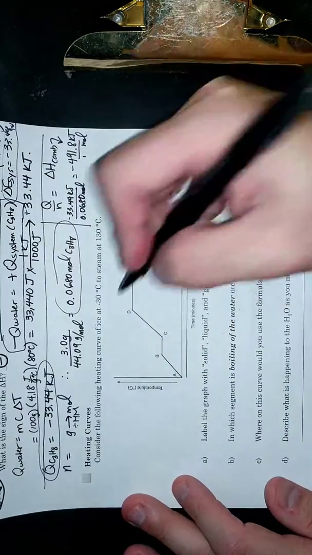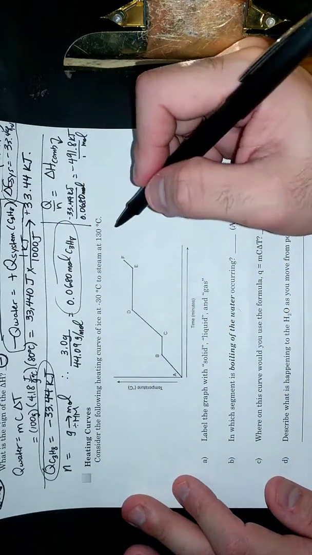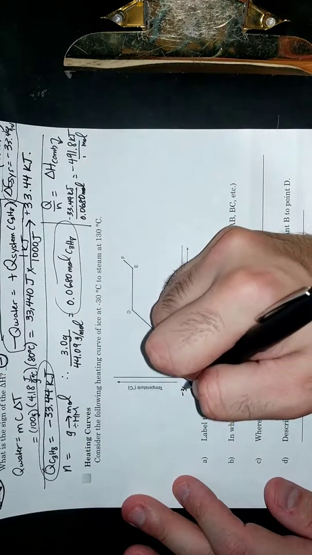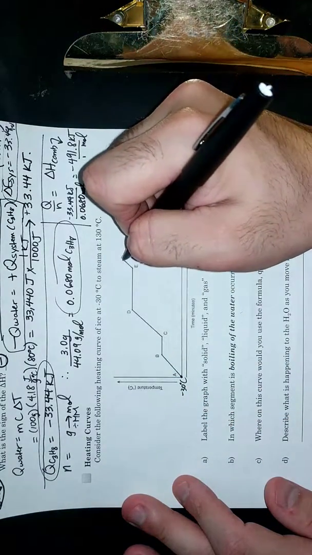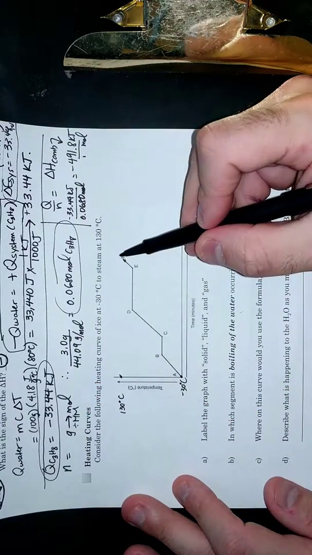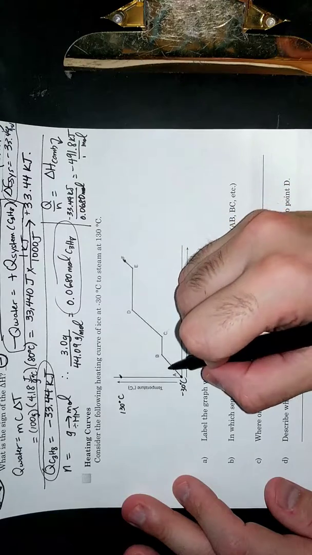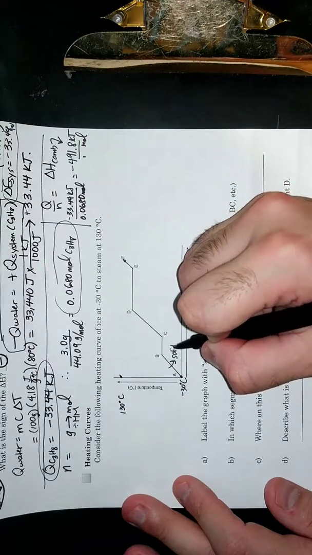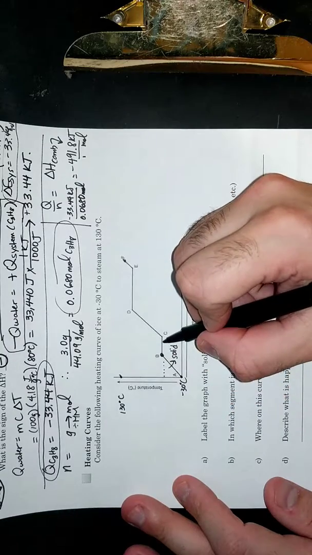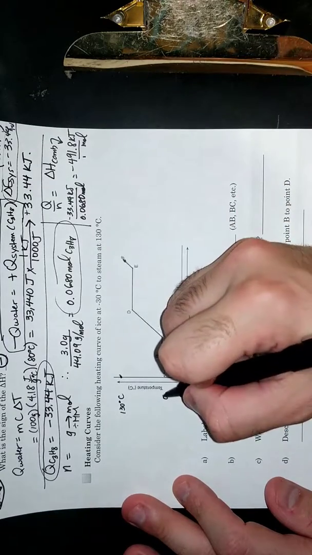Okay? Now for heating curves, this may or may not look familiar, but we have to know what goes on. If this is a heating curve for water, and it says it's at ice at negative 30 degrees Celsius, and it goes all the way to steam at 130 degrees Celsius all the way up here. Now, if I'm ice, that means the segment of A to B is a solid, and then it reaches a certain temperature that we have to know.